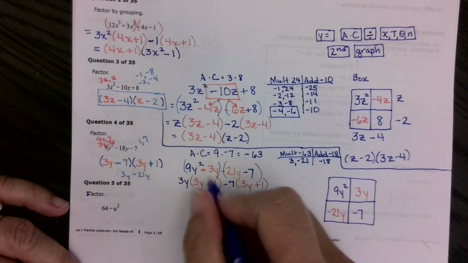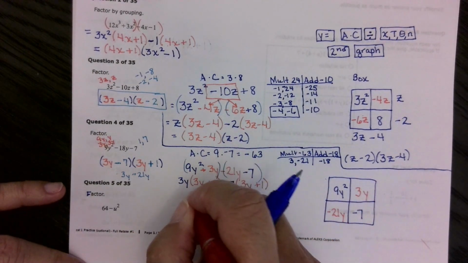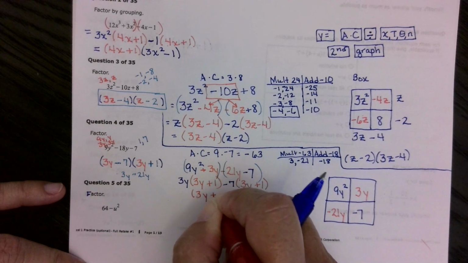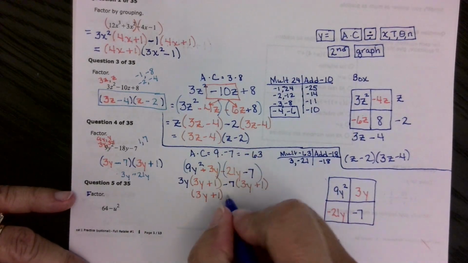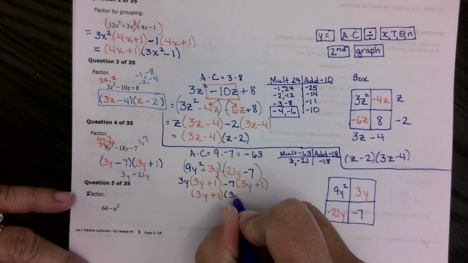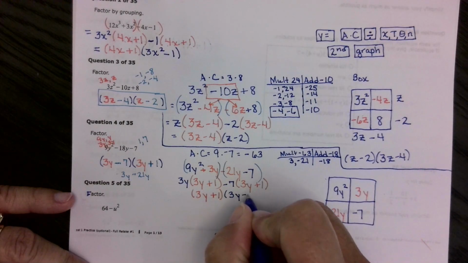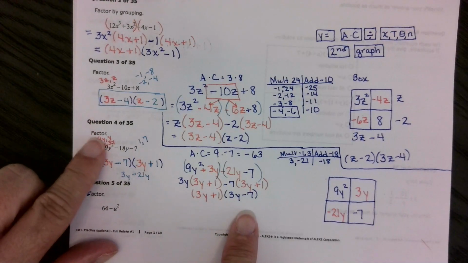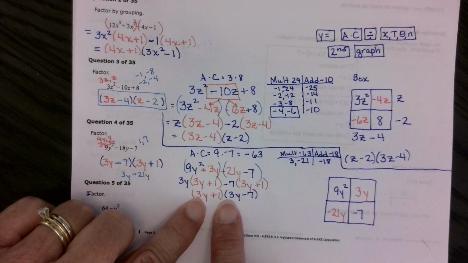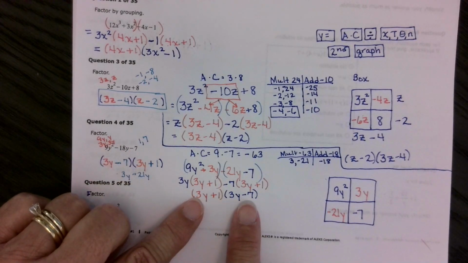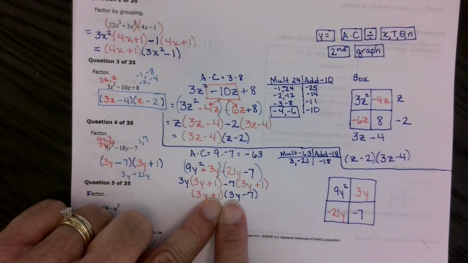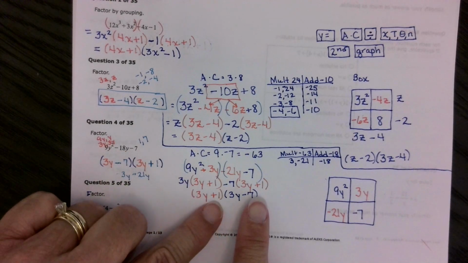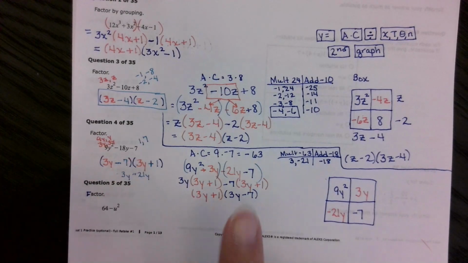It doesn't matter, I always pull out the 3y plus 1s first, but you could pull out the 3y minus 7 either way. I pull out what they have in common, but it's fine the other way around. And you get 3y minus 7 because that's what's left over. If I use FOIL, I should end up like this, and I'm going to check it. 9y squared. My outsides is negative 21y, my insides is positive 3y. That gives me negative 18y. And then 1 times negative 7 is negative 7.